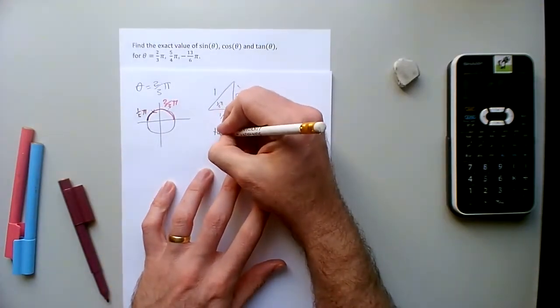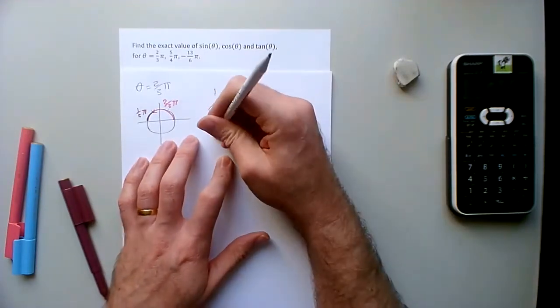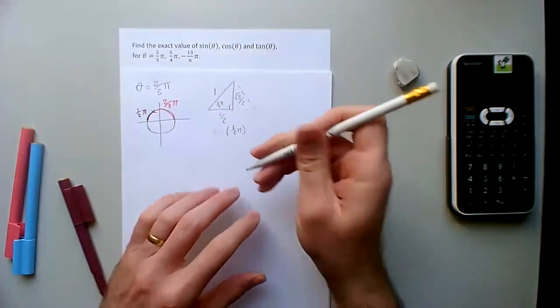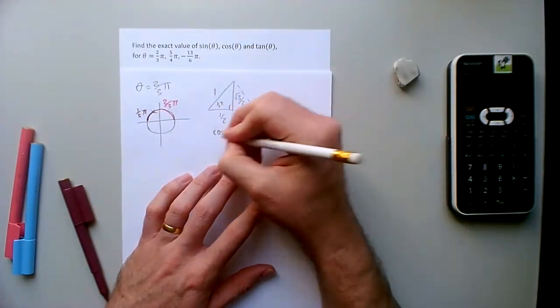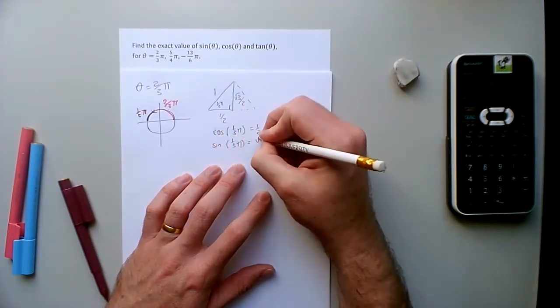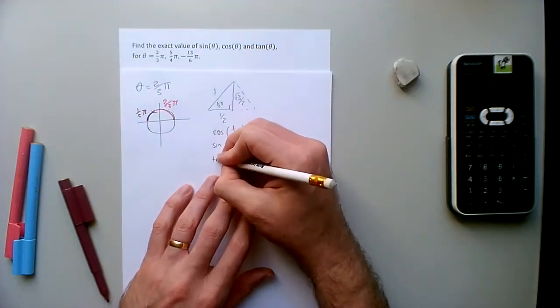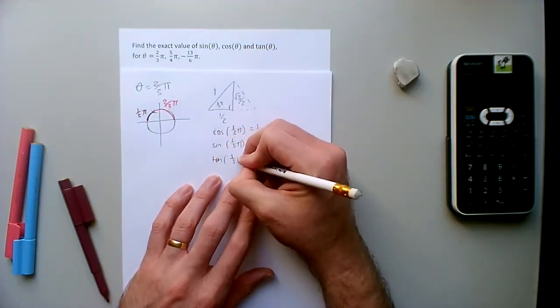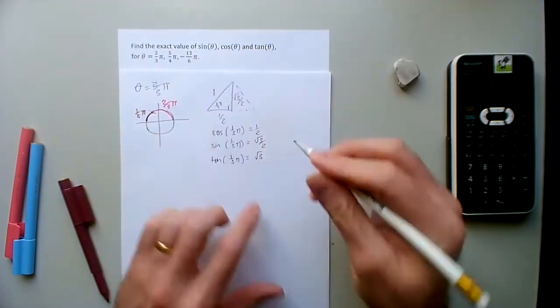So cos of 1/3 of pi would be a half, sine of 1/3 of pi would be √3 on 2, and tan of 1/3 of pi would be √3 on 1.